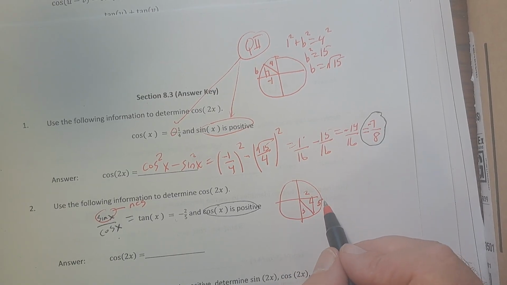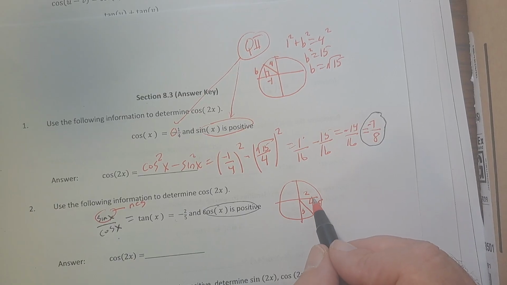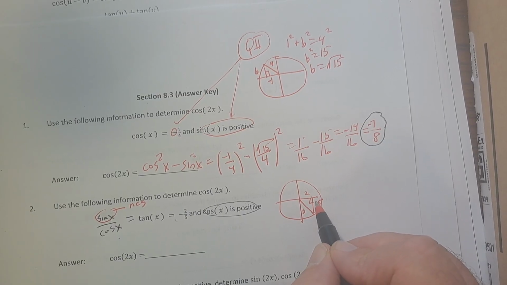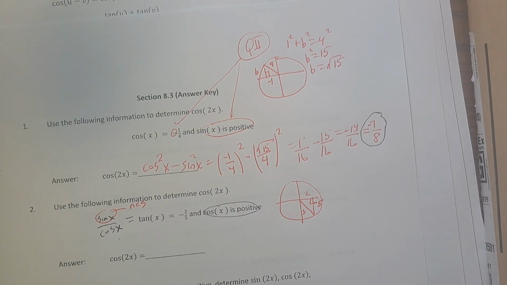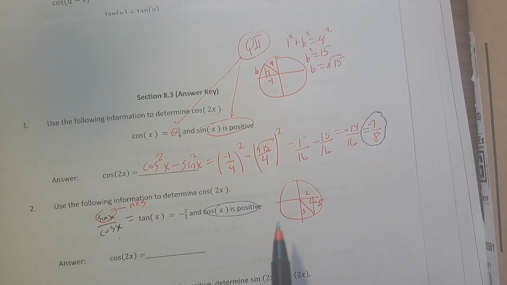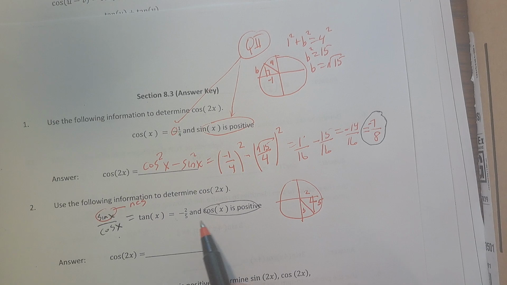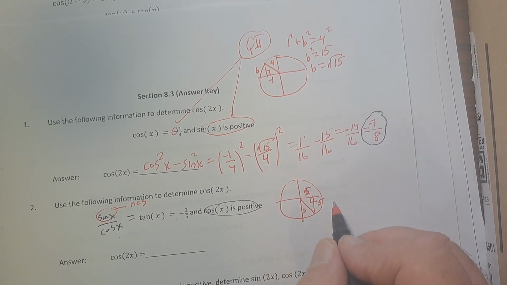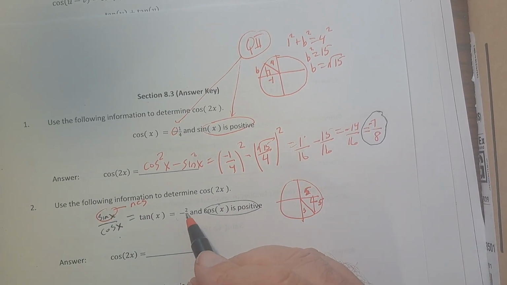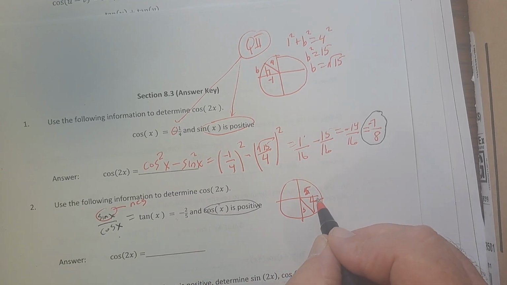And since it went down, we'll label the 5 with the negative sign. Oop, I labeled that wrong in the sense that it's opposite divided by adjacent, and the adjacent side is 5. So you go to the right 5, and the opposite side is 2, but you go down, so that's a negative 2.